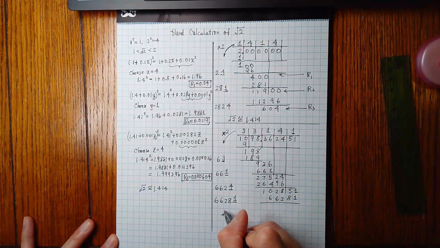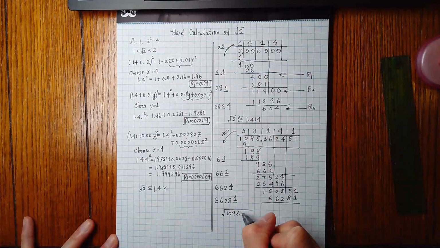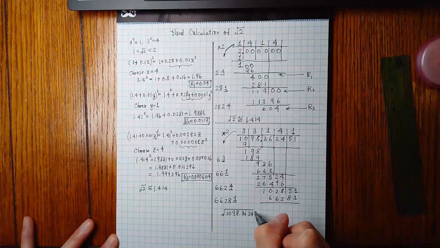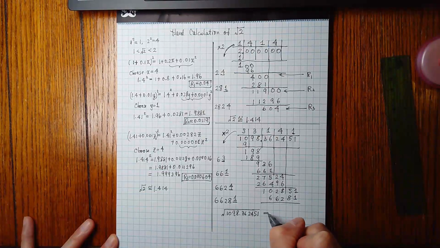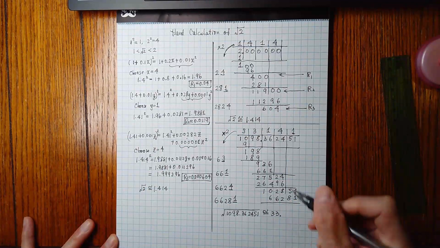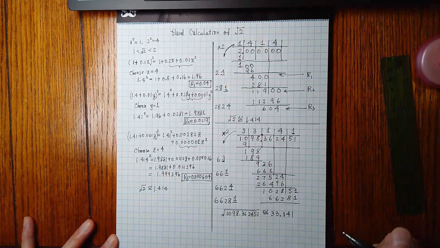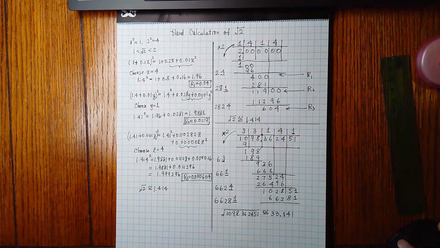So the square root of 1098.362451 is approximately equal to 33.141, and it is good up to 3 decimal places. And I guess that's it. It is the hand calculation of the square root of a number.